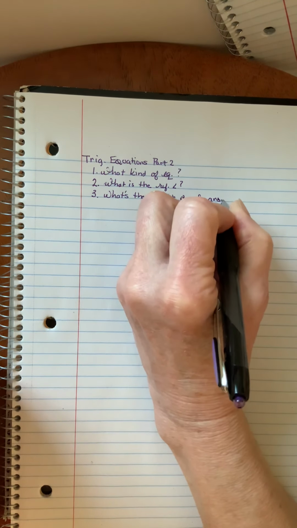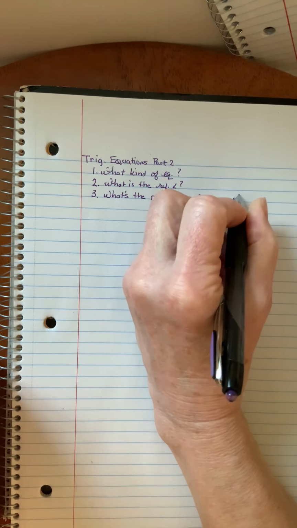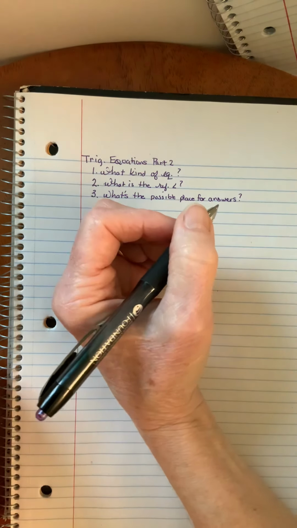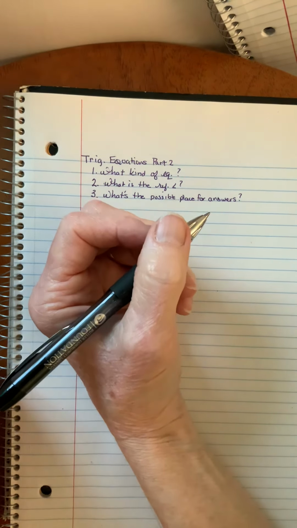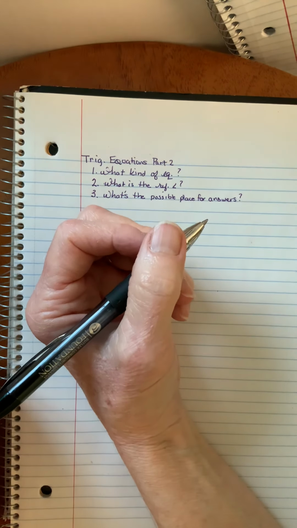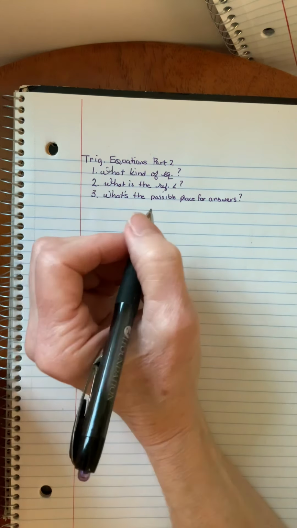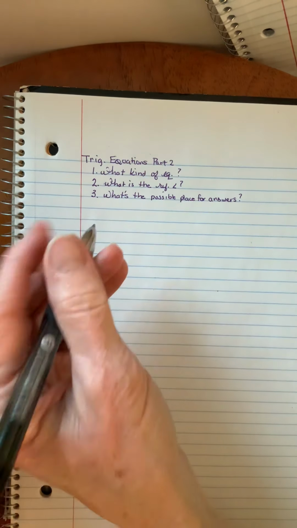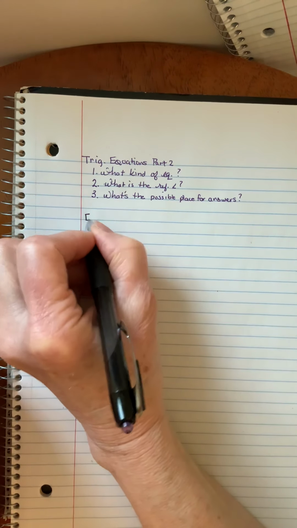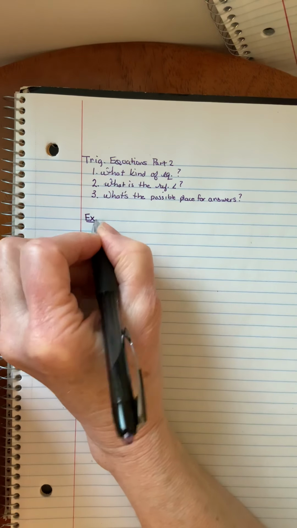Like, are we going around the circle one time? Or are we going from 0 to pi? Or what are we going to do? And also, are they in radians or in degrees? So that's kind of important too, okay? So here's what we're going to do. I've got a few examples. Just try to toss them out here and we'll work them and see what we can do.